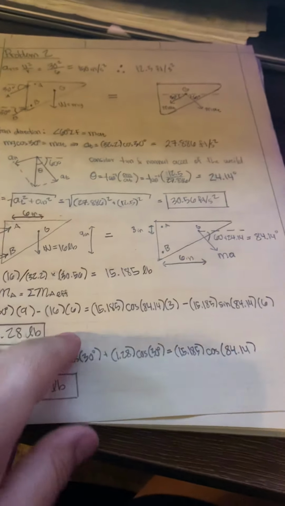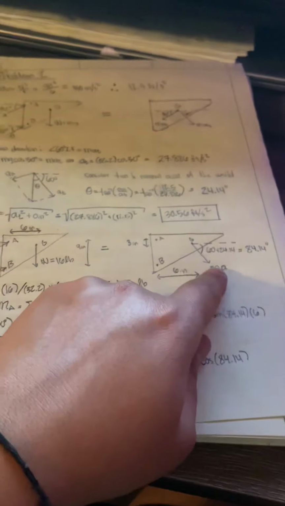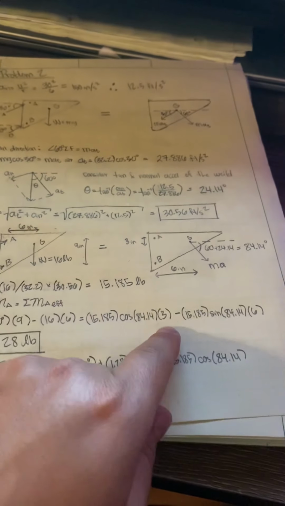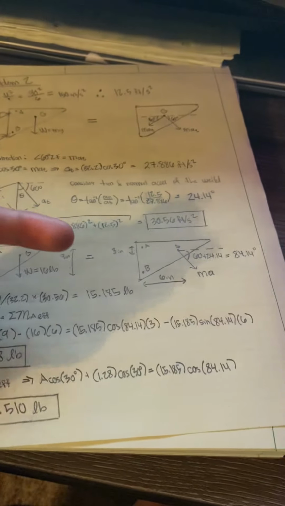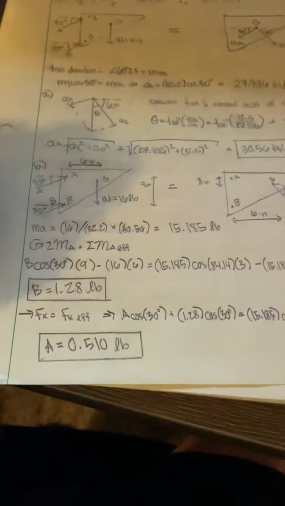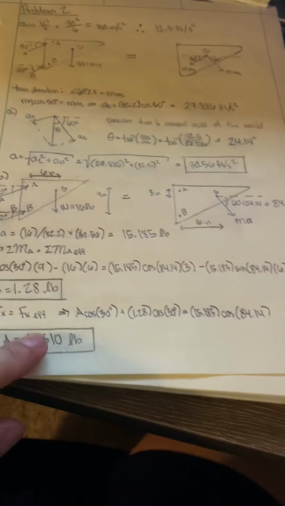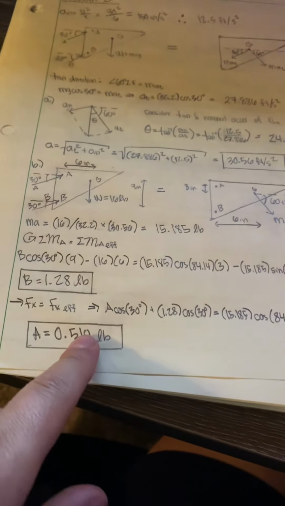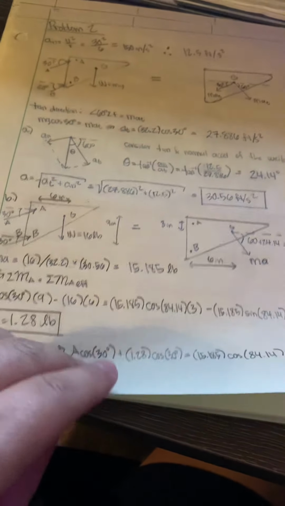So we do the weight times 6, B times 9 is equal to mass times acceleration in the cosine direction and the sine direction, and that's what we get right here. And then we get the sum of forces in the x direction, and that's what we end up getting for the A reaction.